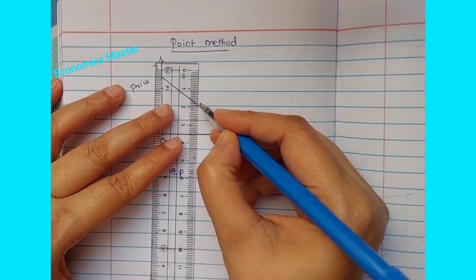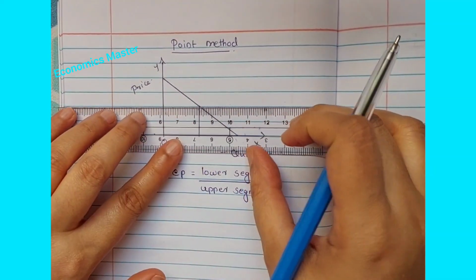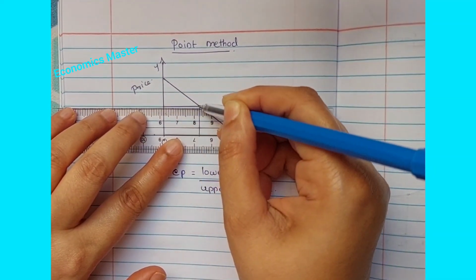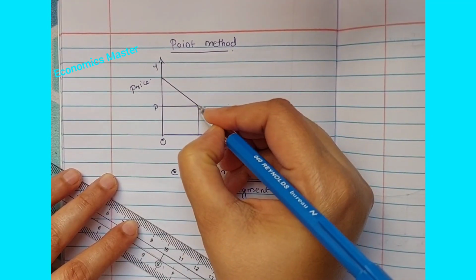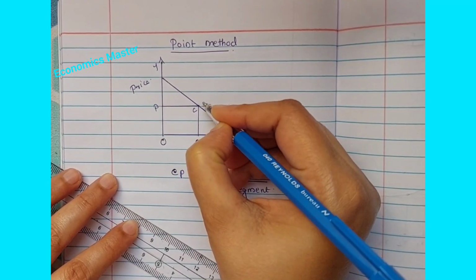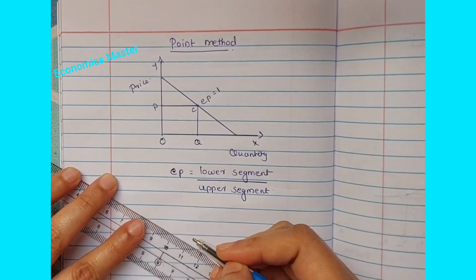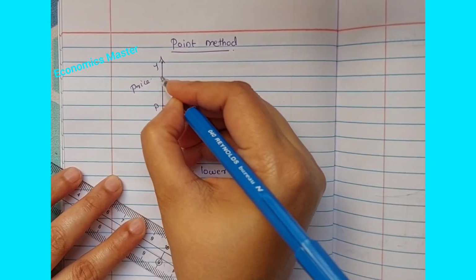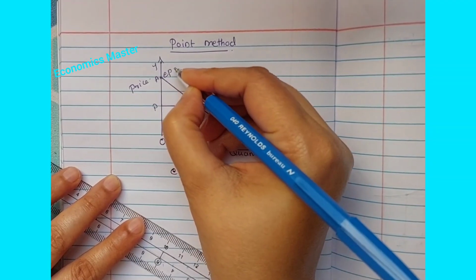At the midpoint of the demand curve, that is point C, elasticity is equal to 1. At point A, it is infinity, where the demand curve meets the vertical axis.